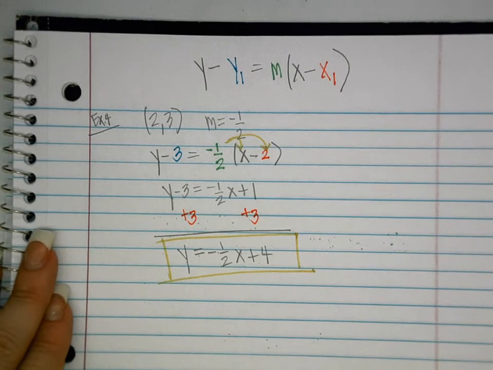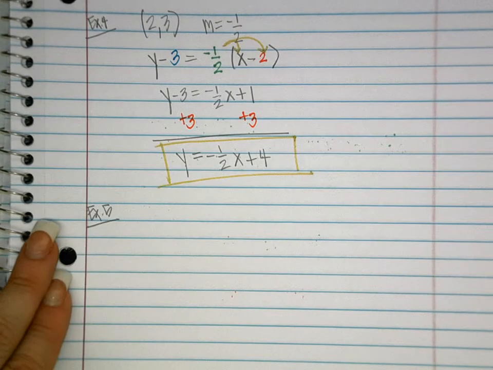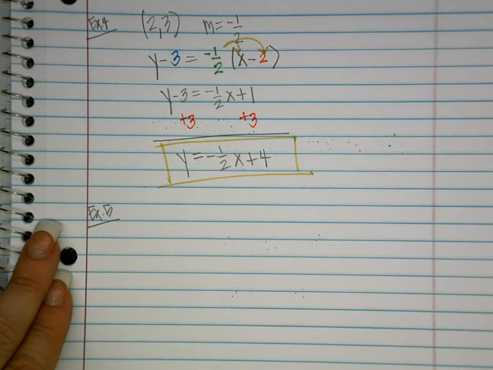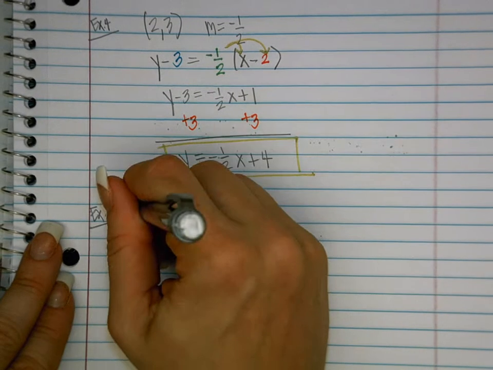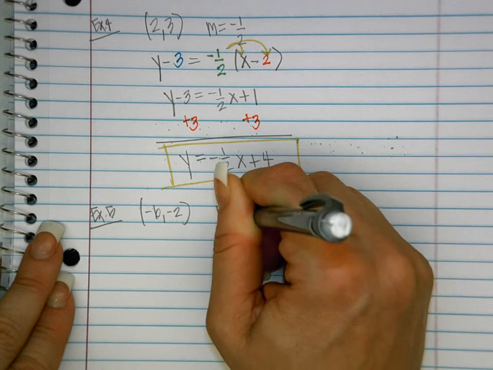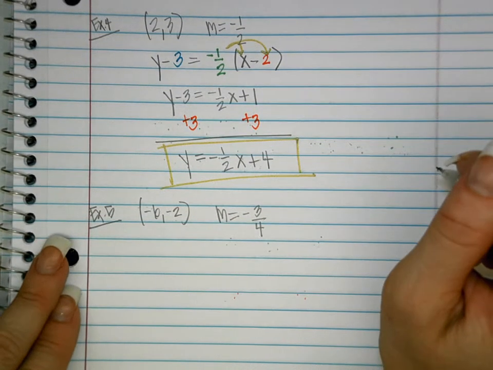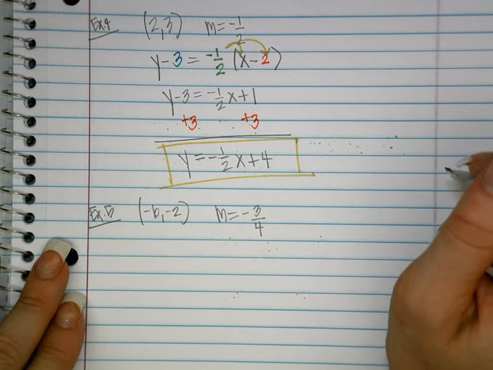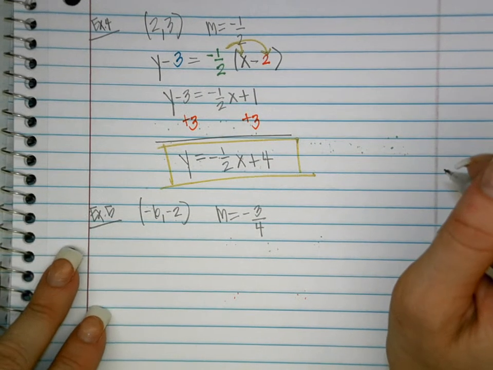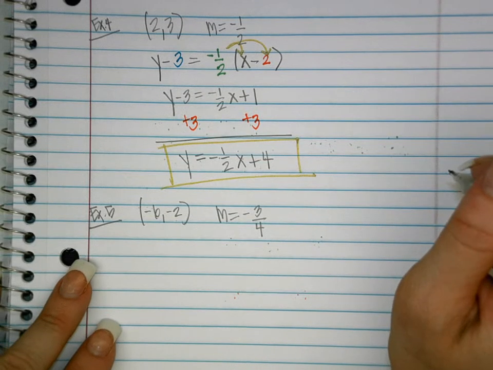Questions on how I did that? Okay, let's do one more. For number 5, let's try one a little bit harder. Let's do the point -6, -2, and an m equal to -3/4. Oh yeah, you can tell that I'm doing ones on here. You guys haven't realized this yet? All of these notes are problems that are exactly on your worksheet. Yeah, I copied it down. Good job. Good idea. Make sure that you're writing them as notes though as well, because I'm going to check them as notes.